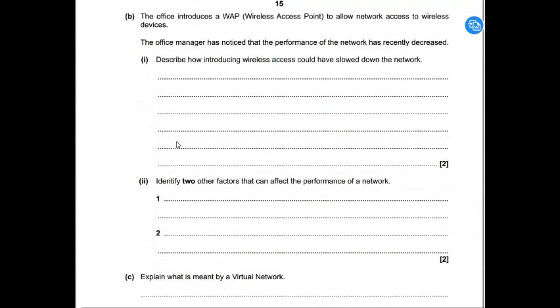In the next one, the office introduces a wireless access point to allow network access to wireless devices like our mobile phones. The office manager has noticed that the performance of the network has decreased, so we need to describe how introducing wireless access could have slowed down the network. That's because wireless transmission is slower than cabled.